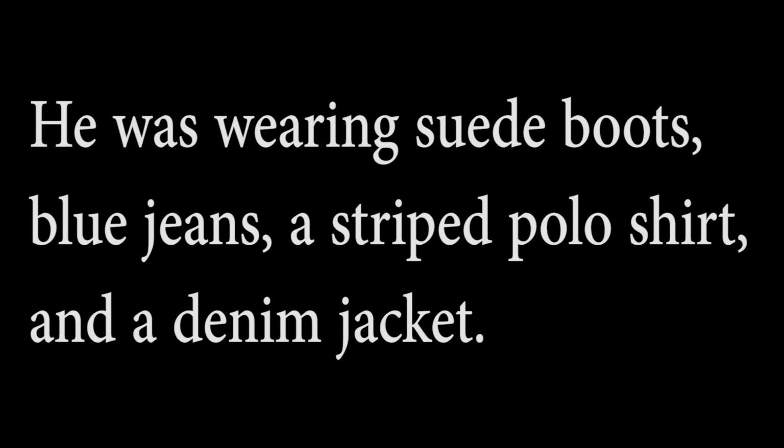We hear "striped polo shirt." The t sound in striped is between consonants, so you don't really hear it. The tongue goes up, but you don't really hear it. A striped polo shirt, and a denim jacket. The T in jacket is a stop T. He was wearing suede boots, blue jeans, a striped polo shirt, and a denim jacket.